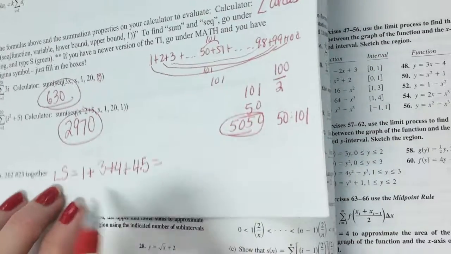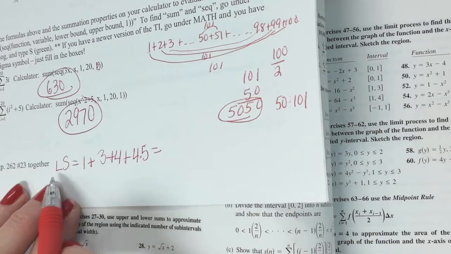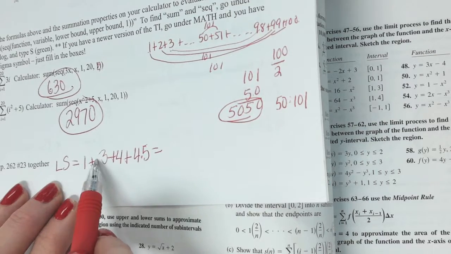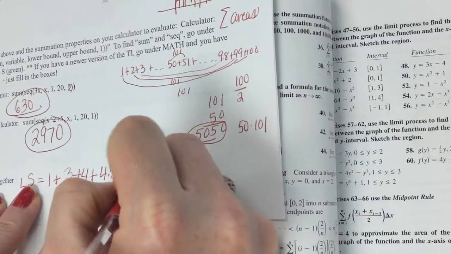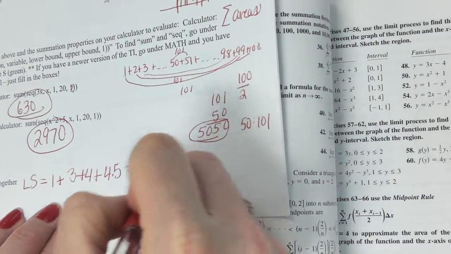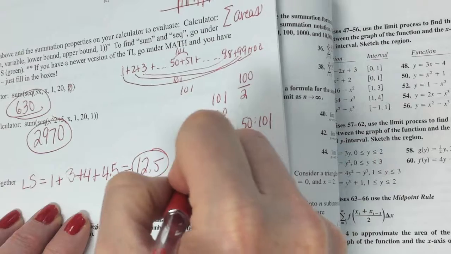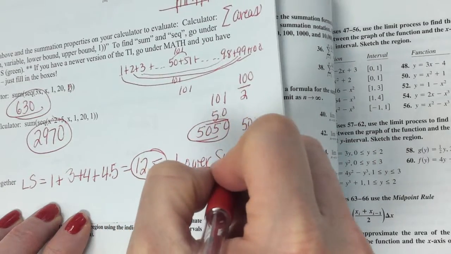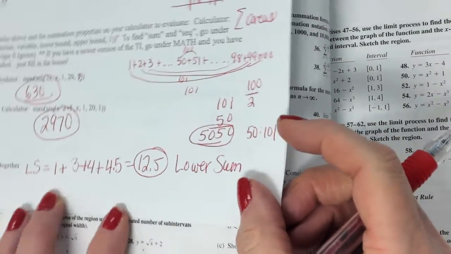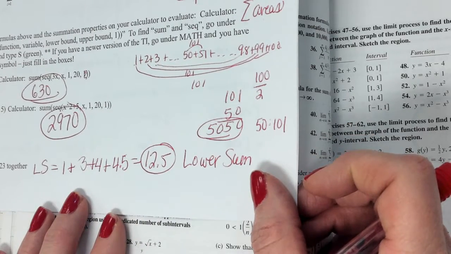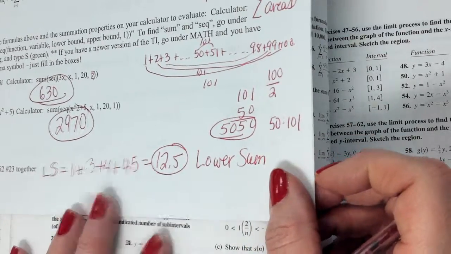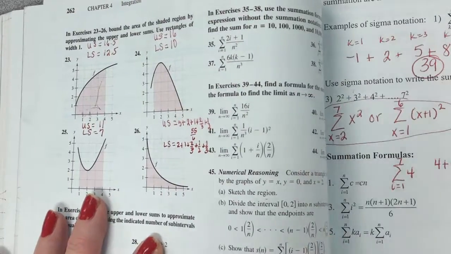So the sum of those areas is going to tell me my lower sum. So 1 plus 3 is 4, plus 4 is 8, plus 4.5 is going to be 12.5. So that's going to be what's called the lower sum, when we stay under the curve. And the lower sum gives us a nice estimate, but it's not a great estimate. So then Newton and Leibniz, they said, hey, what about if we find the upper sum?